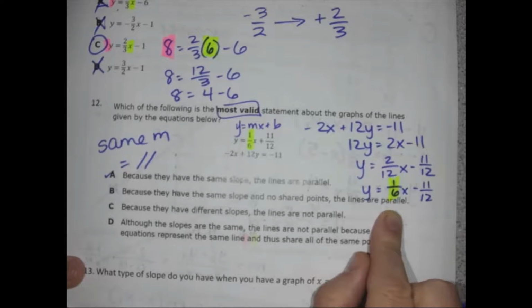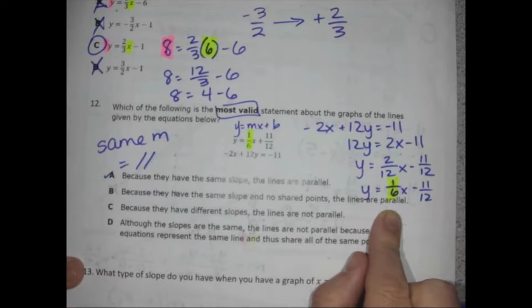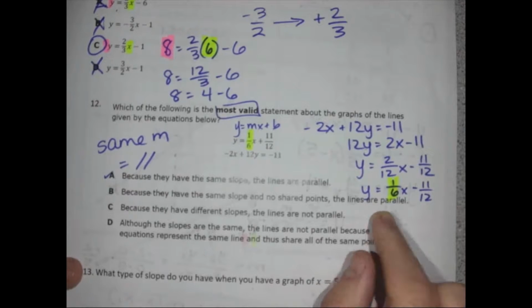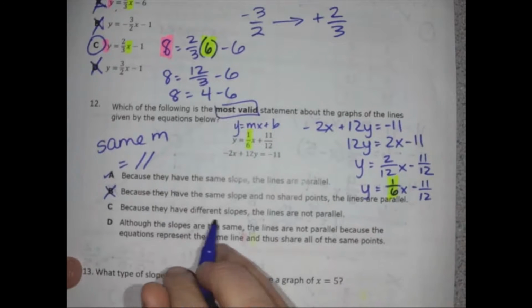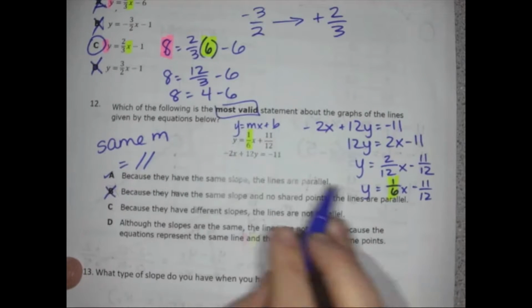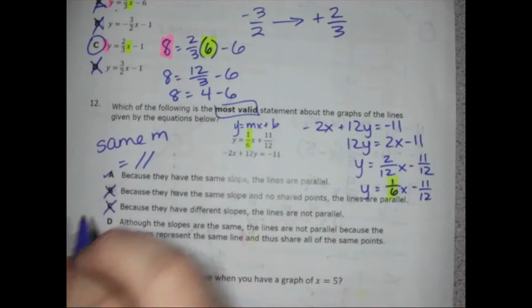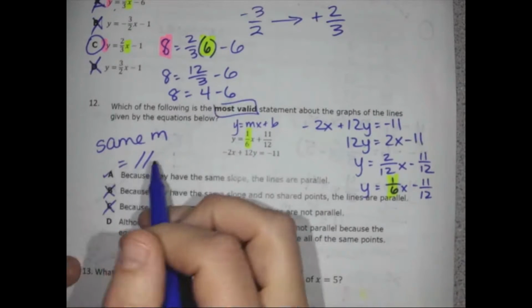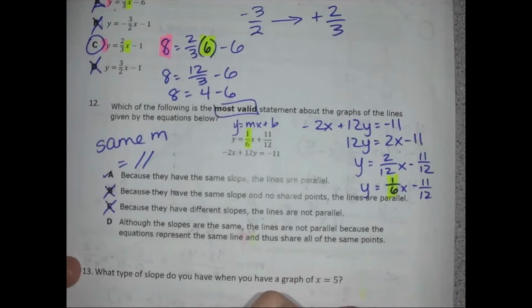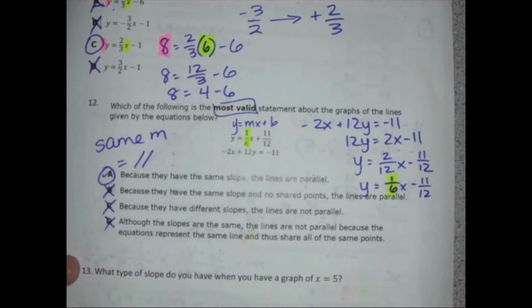I don't know why we're talking about shared points, because if they're parallel, they have the same slope. So B is an answer to confuse you. Because they have different slopes, they are not parallel. We just proved that they have the same slope. Although the slopes are the same, the lines are not parallel. Well, the definition of same slopes is parallel. So A is the only answer choice.